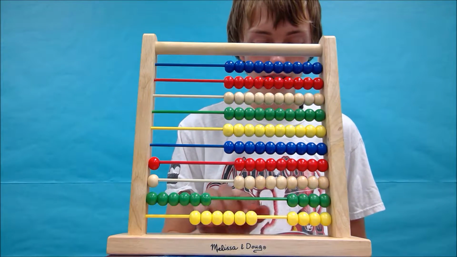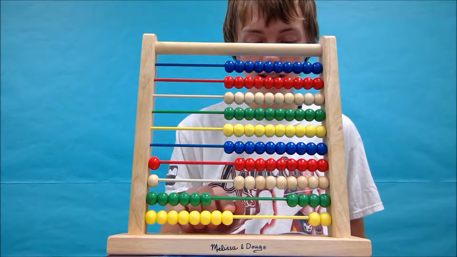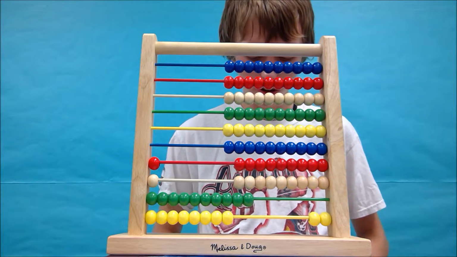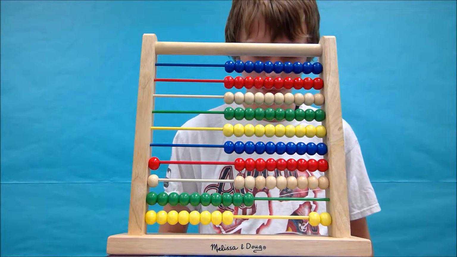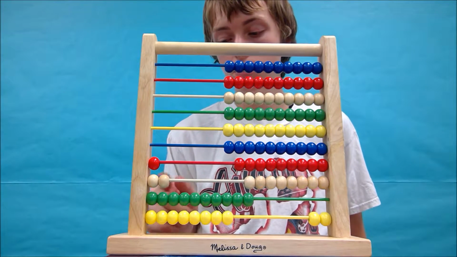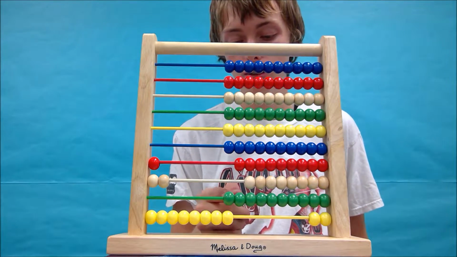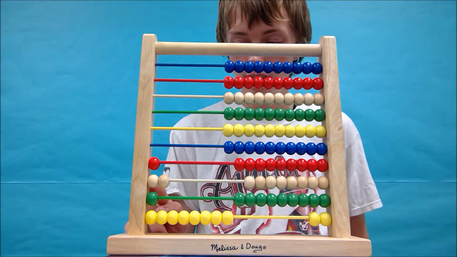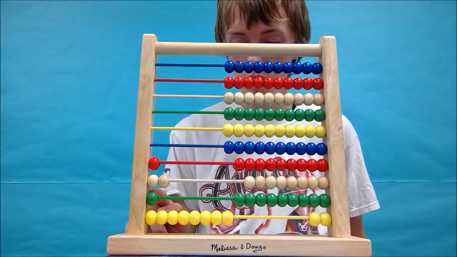So 2, 4, 6, 7, 8. 1, 2, 3, 4. I can cross off the 6, write down 4. Move 1 tan bead over, move the 10 green beads back, and continue from 4 to get to 5. 5. This is our halfway point, 21.